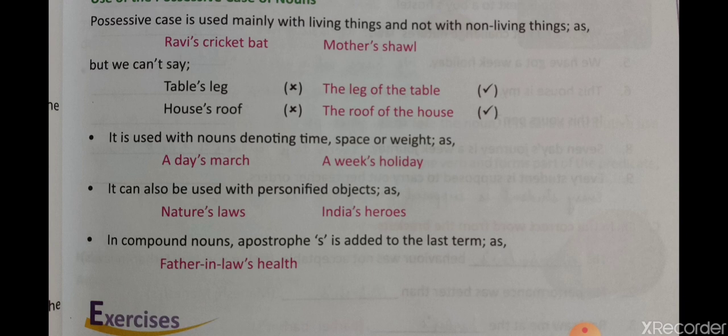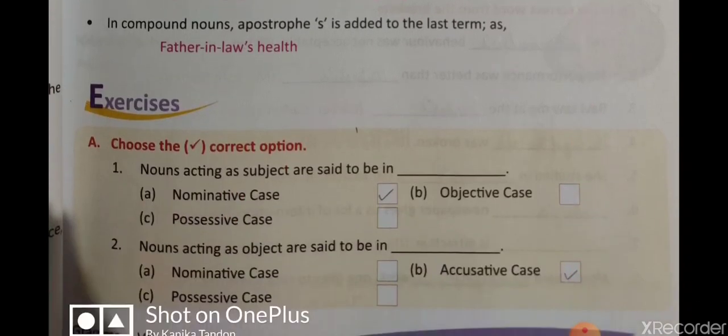All right, with this explanation part of the chapter is over, let us come on to the exercise part. So nouns acting as a subject are said to be in nominative case. We have already studied it. Nouns acting as objects are said to be accusative case.